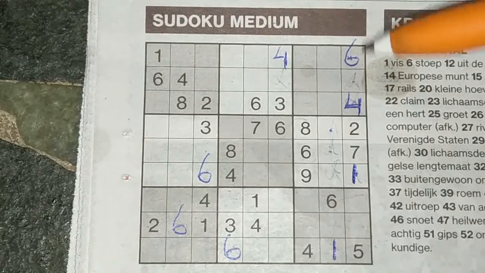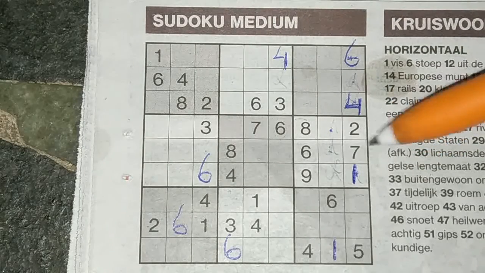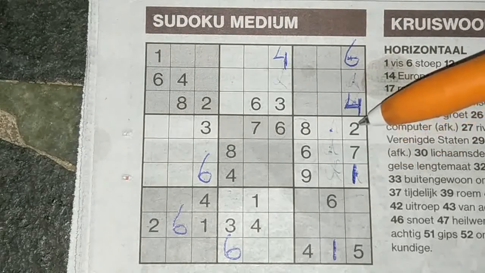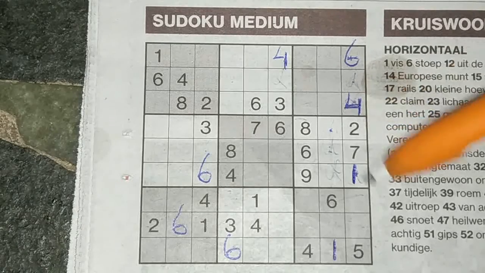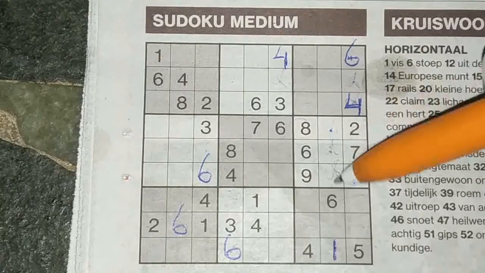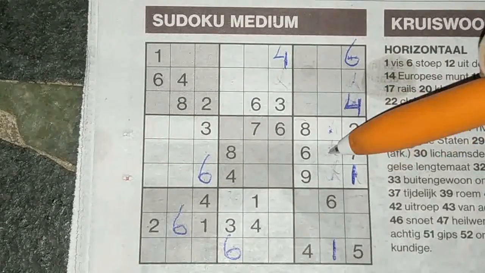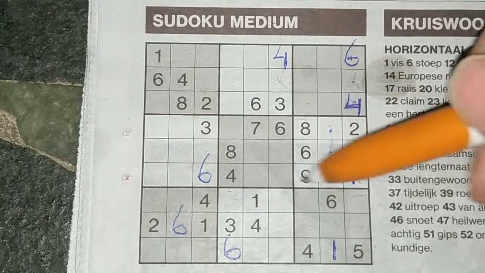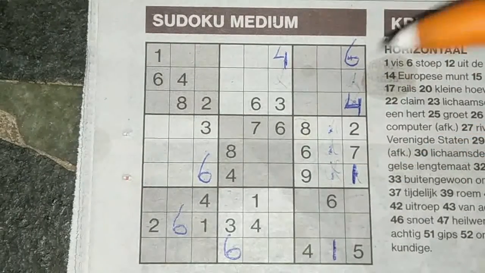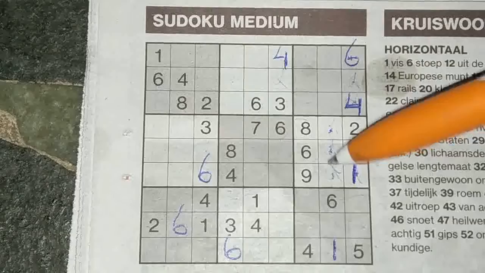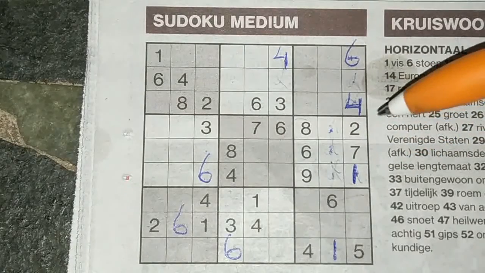Then 1, 2, 3 and 4. Okay, 3, 4. Missing numbers here, 3, 4 and 5 of this big square. 3, 4 and 5. Remember that? I cannot fill this yet. Need to wait.